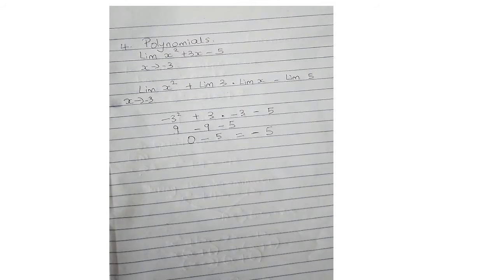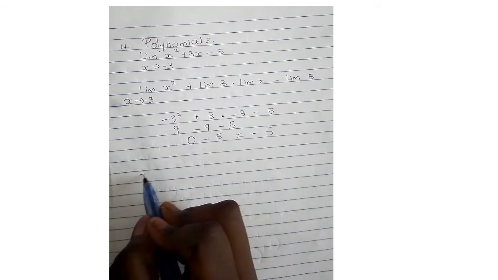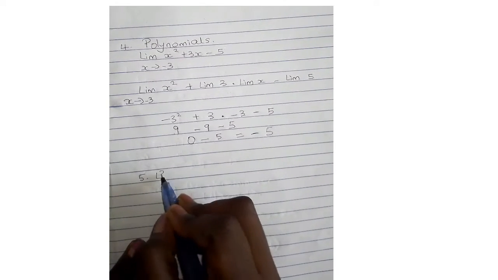So I'm going to go into the fifth method, which involves using the L'Hospital's rule. And the L'Hospital's rule involves the use of differentiation. So I'm going to solve a question which involves using differentiation.